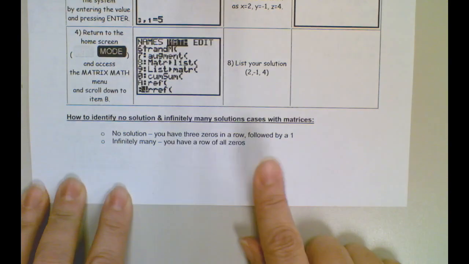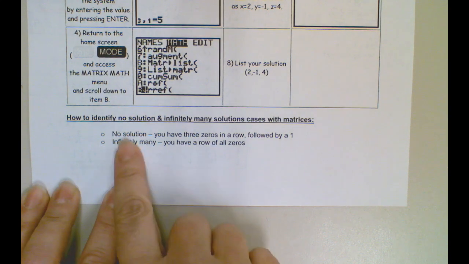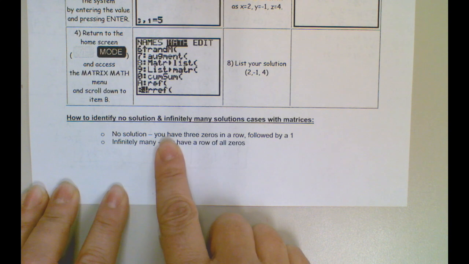I have also at the bottom told you how to identify no solution and infinitely many solution cases with matrices. If it is a no solution, you will have 3 zeros in a row. So instead of a 1 somewhere, you've got 0, 0, 0, but then you've got a 1 at the end. That's kind of representing 0 equals 1, which is false, right? No solution. Infinitely many, you'll have a row of all zeros.